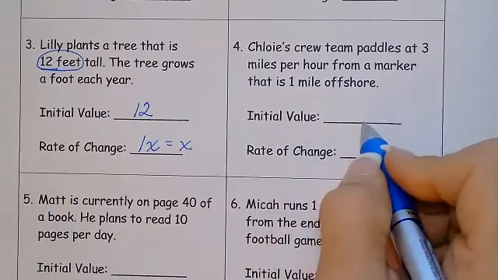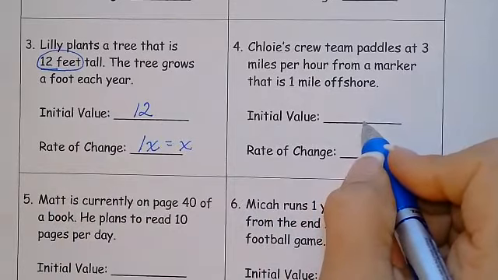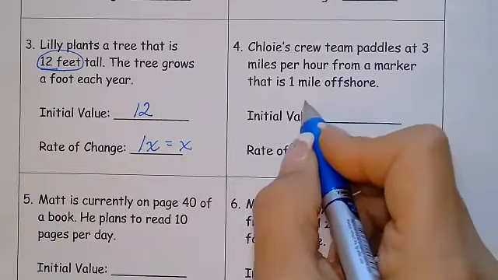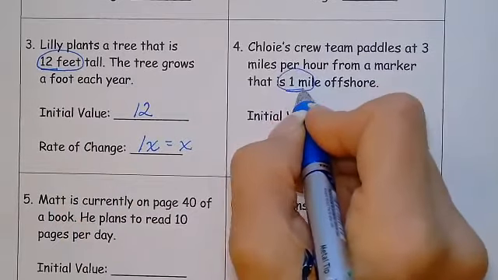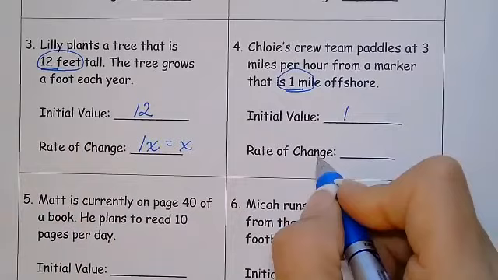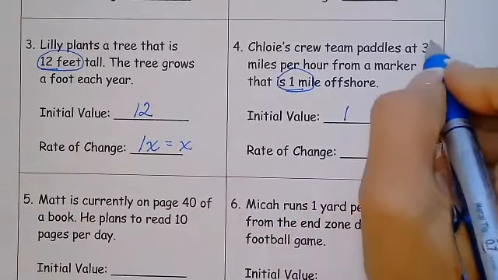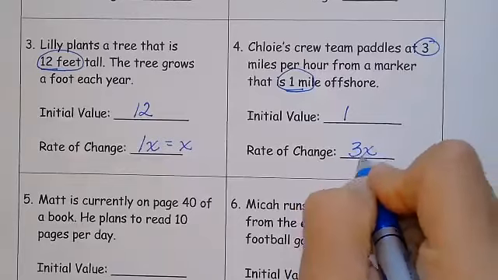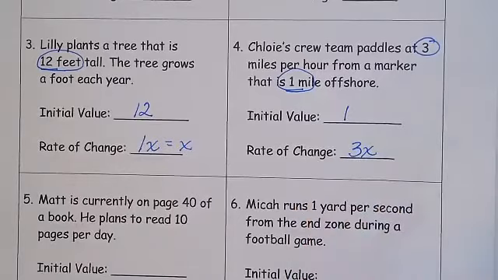Chloe's crew team paddles at 3 miles per hour from a marker that is 1 mile offshore. So the initial value is 1. She is 1 mile offshore. The rate of change is 3 miles per hour. So we're going to represent that as 3x.